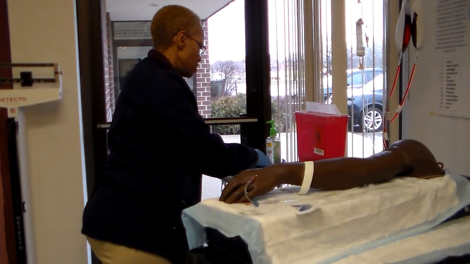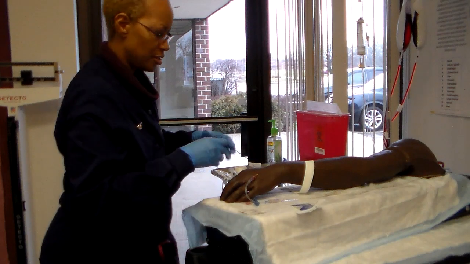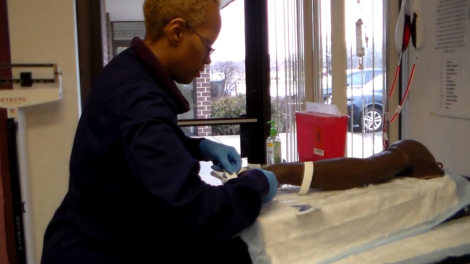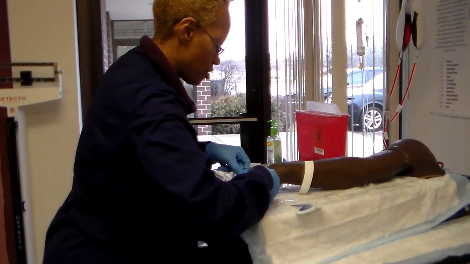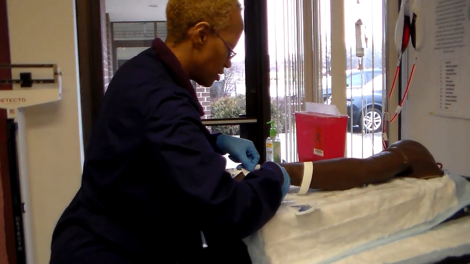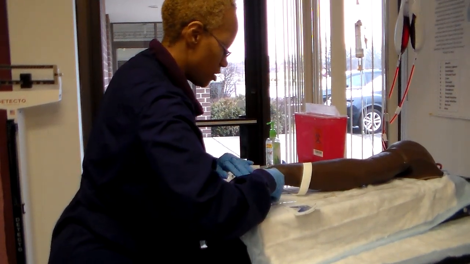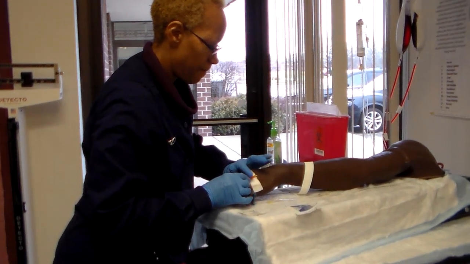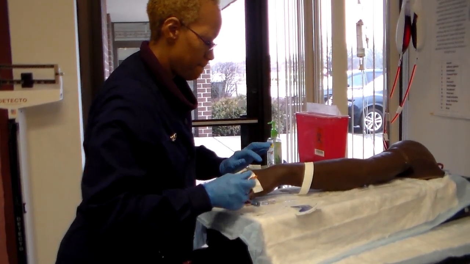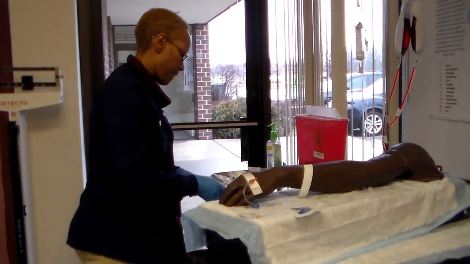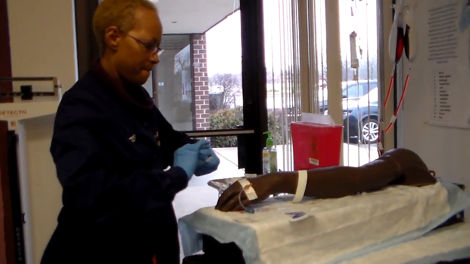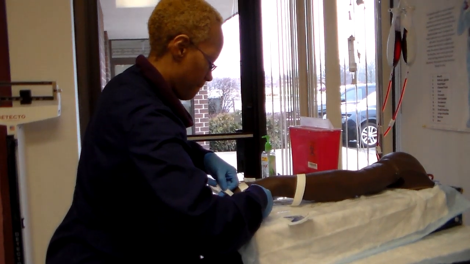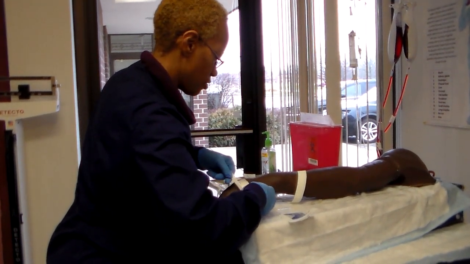Now you're ready to secure your IV. I'm going to protect right under the hub. Add on an anchor.